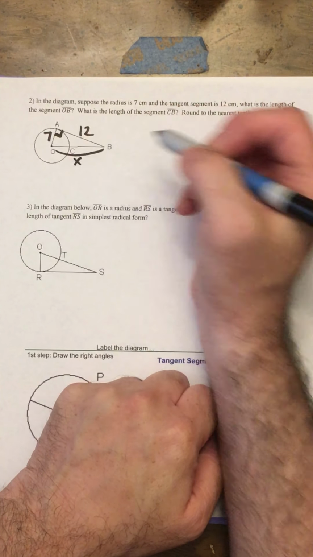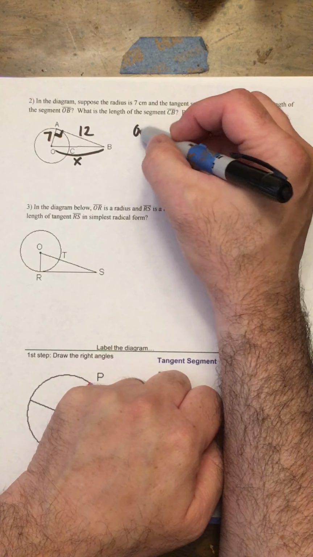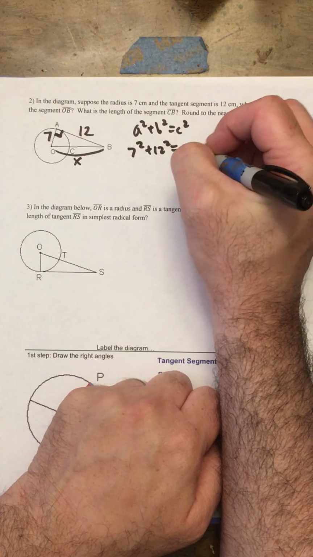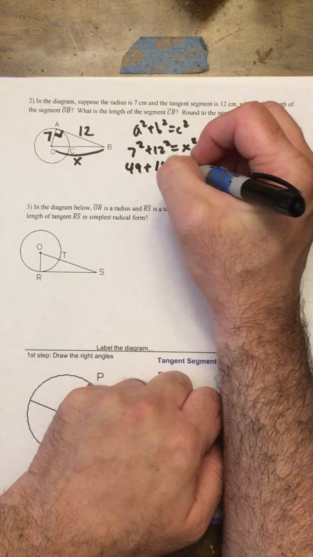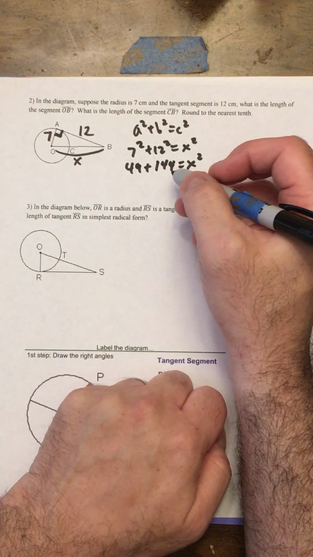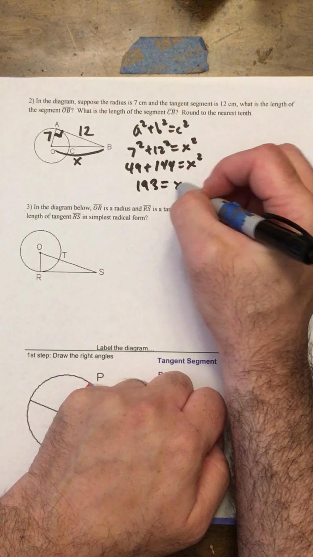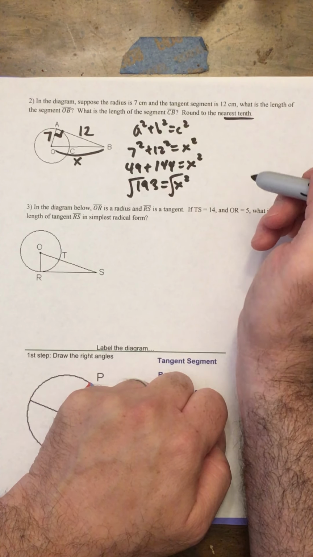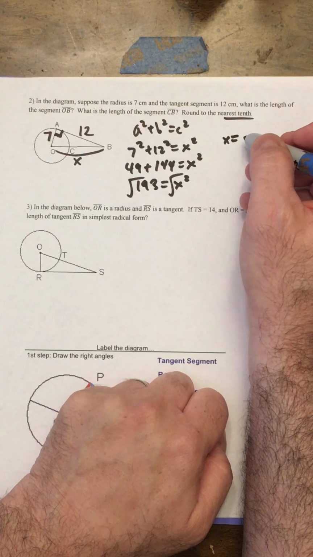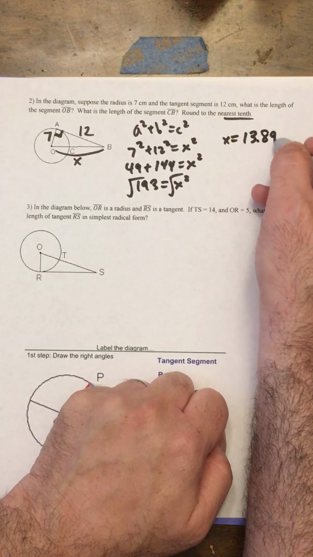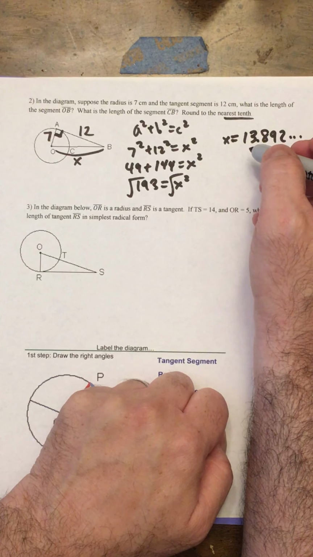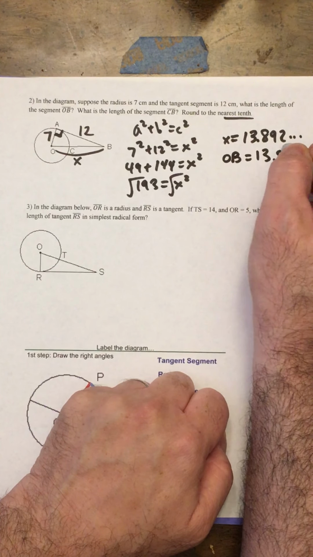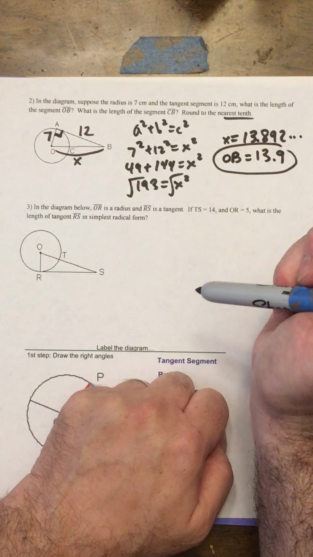Okay, again, this is straightforward, just like we had done before. It's going to be the Pythagorean Theorem. 7 squared plus 12 squared equals x squared. 49 plus 144 equals x squared. So you get 193 is x squared. And it asks for us to round this to the nearest tenth. So the square root of 193 is 13.892... So to the nearest tenth, it's going to be 13.9. So OB is 13.9.